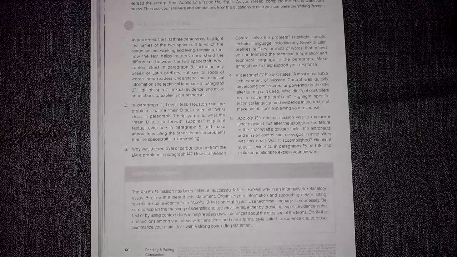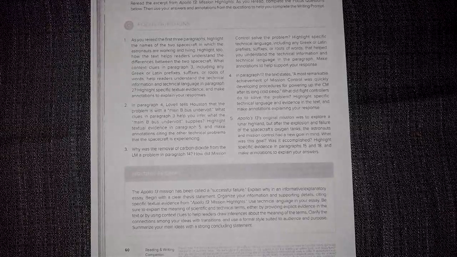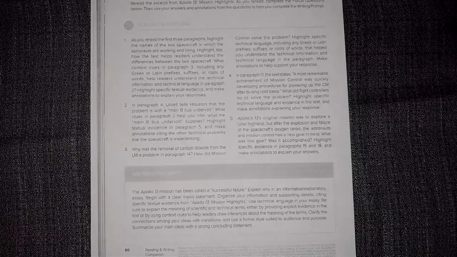And then it asks you to clarify the connections among your ideas with transitions and use a formal style suited to audience and purpose. Basically what I just told you. Assume your reader doesn't know. Make sure you use good transition words. And then, of course, again, formal style. So no "cuz," and don't shorten it to "b/c" for because. Write it out. This is formal writing. You're not sending a text message. And then finally, summarize your main ideas with a strong concluding statement.